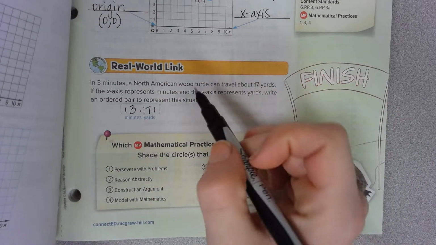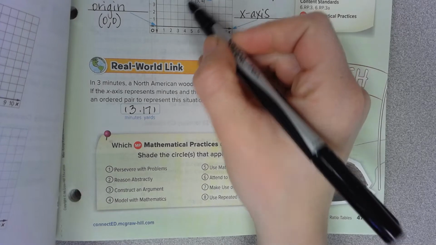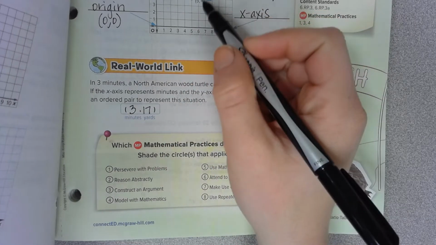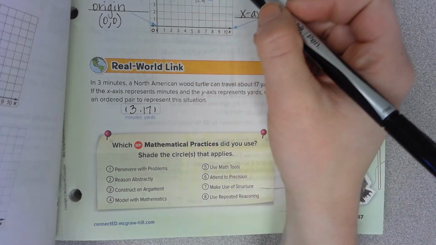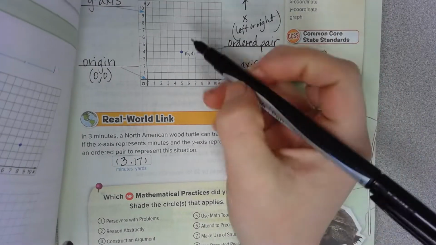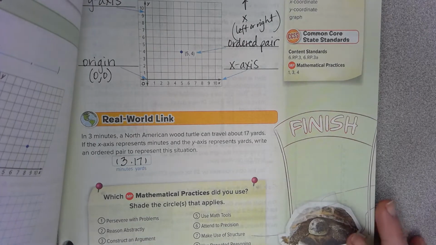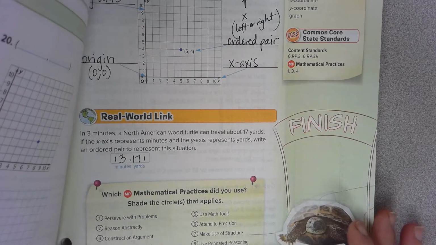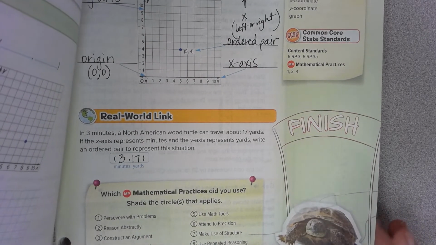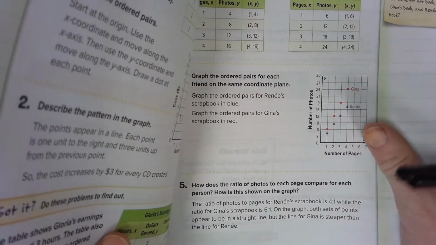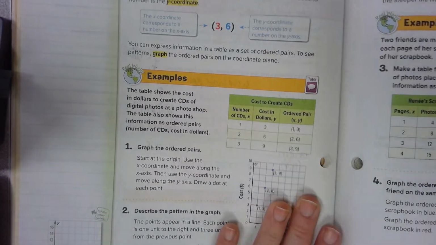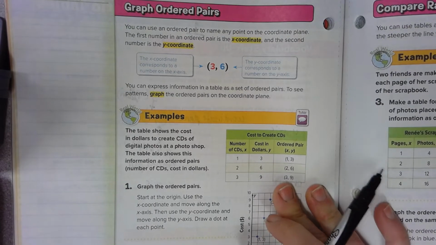So in 3 minutes, if minutes represents our x and yards represents our y, in 3 minutes they would travel 17 yards. Now what's cool about these is you're able to graph this eventually, and you're able to kind of graph points before it and points after it. So your unit rate, and you're able to see over time how long things may have changed, okay, or how long it took them to travel so many yards, whatever you're trying to find. All right, let's flip over to the next page.